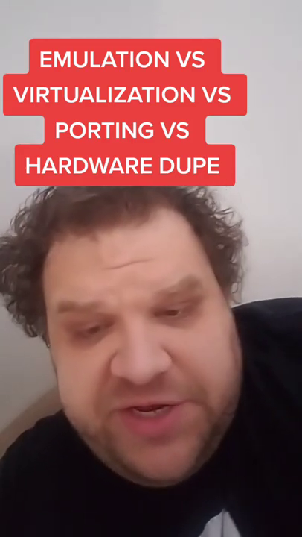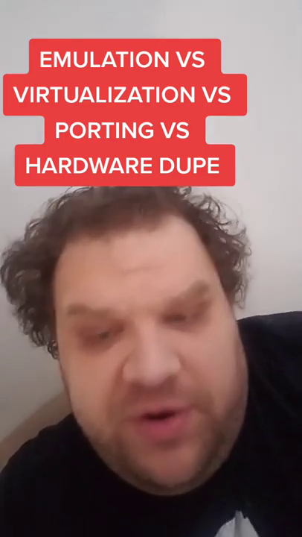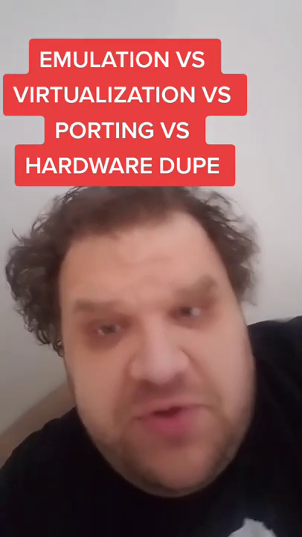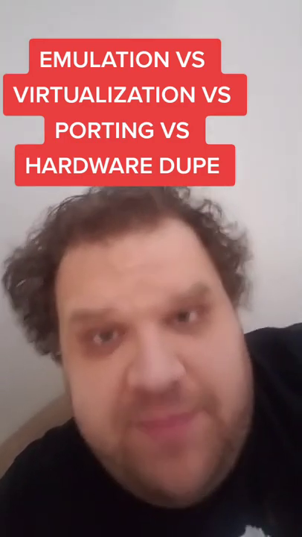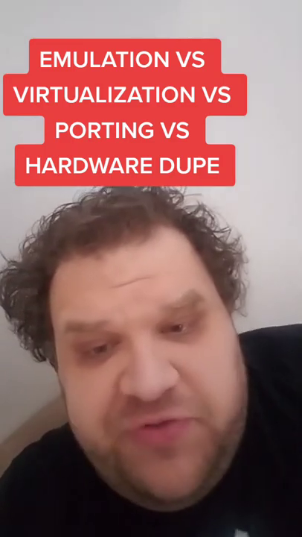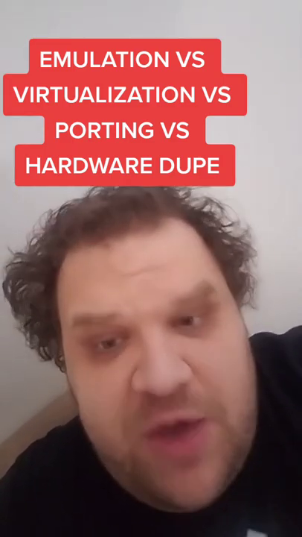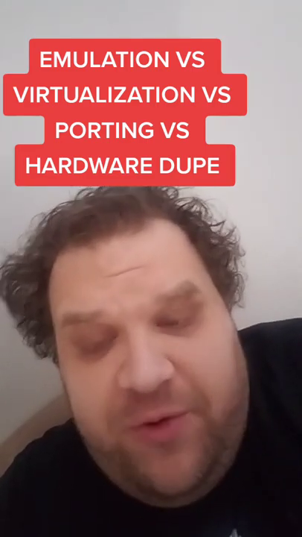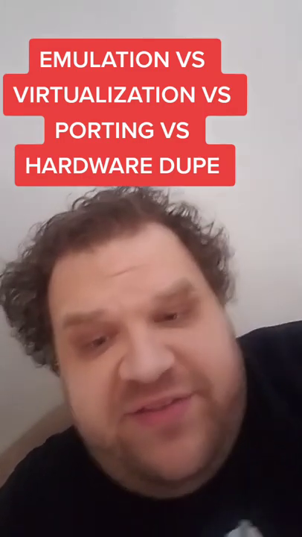Finally, we come to emulation. Emulation is when you write new software to mimic old hardware. So an N64 is so different from a modern computer that it just cannot read the same programs that an N64 can. So you have an N64 emulator, which basically is mimicking the old hardware of the N64, and then that program can read the programs that are N64 games.